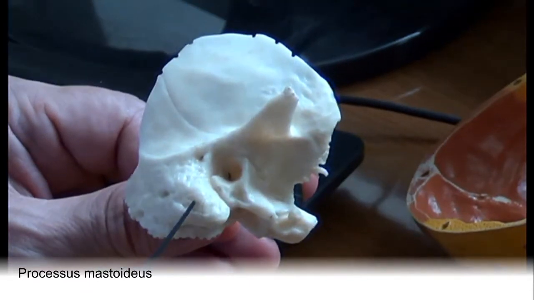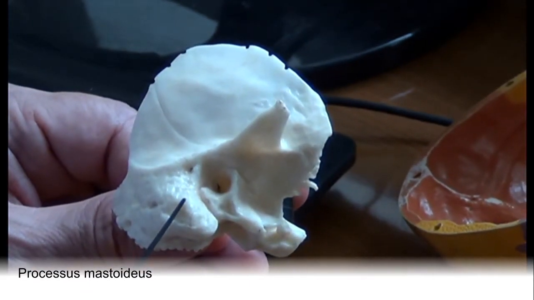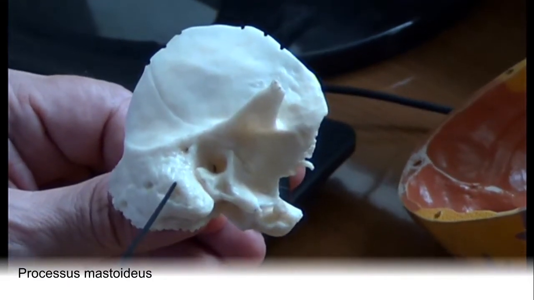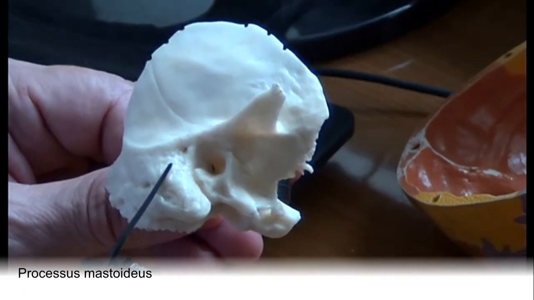Why? Because do you know that a newborn child can't hold his head.